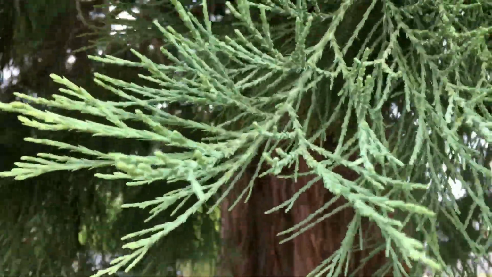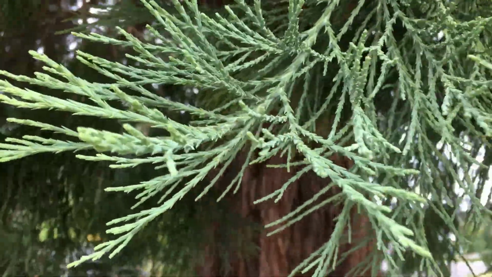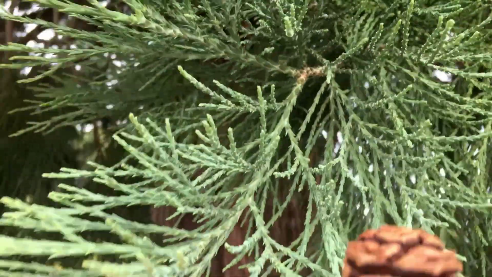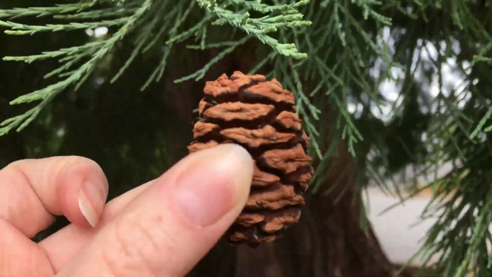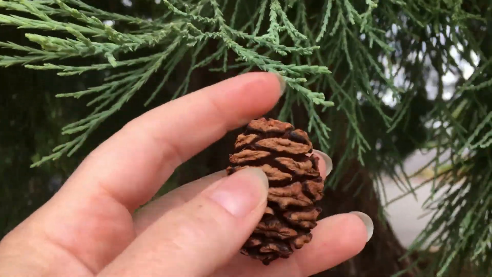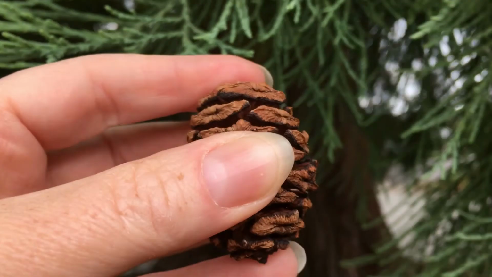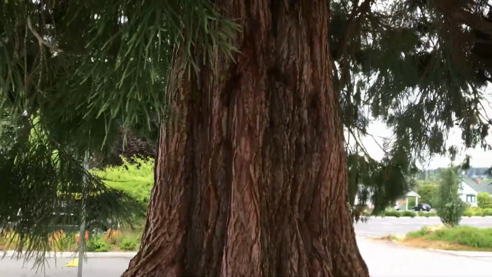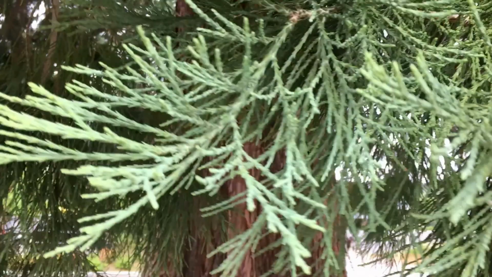And you can see it has these scale-like leaves. It's evergreen. It's in the conifer group of gymnosperms. Here's one of its cones. So it's not a large cone, and it's not a spiky cone. It's very solid, very hard, but doesn't hurt to hold it. Doesn't have spines on it. And you can see the trunk in there. Very large trunks are typical on these types of trees.